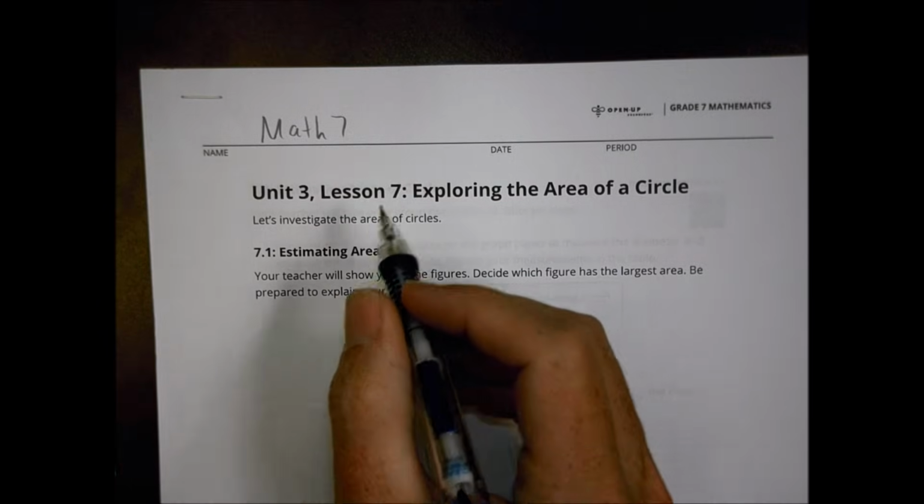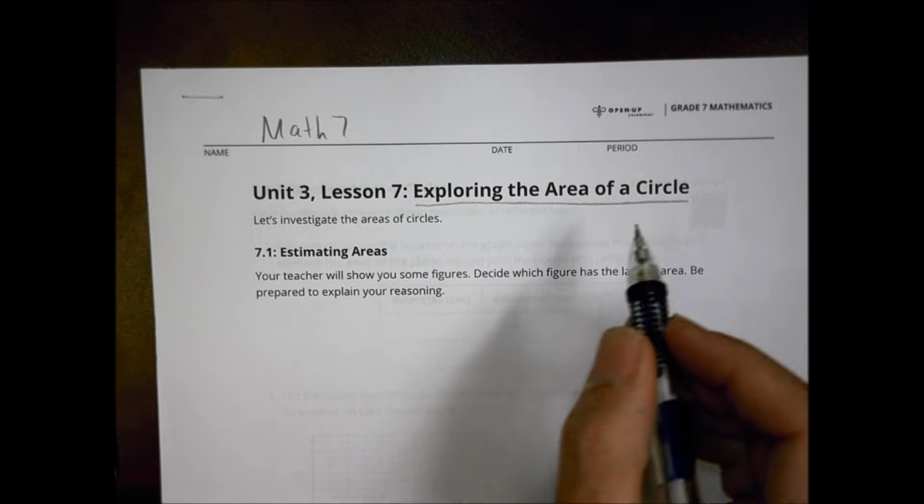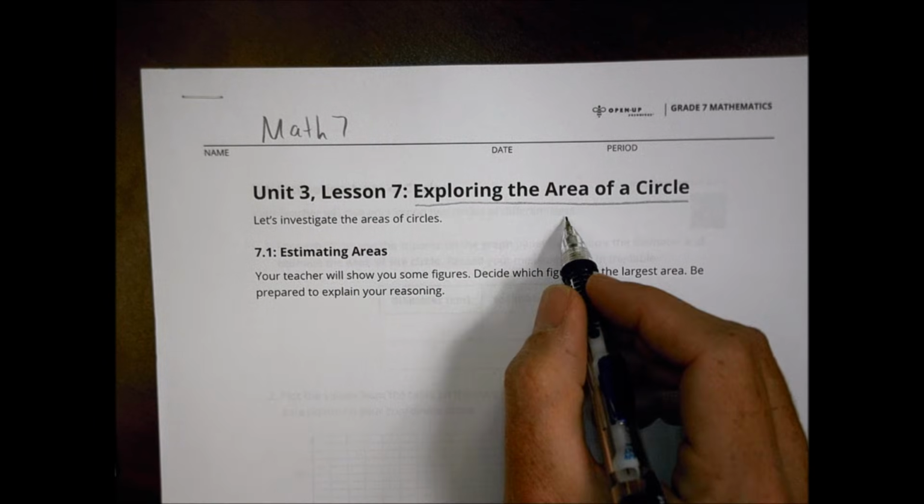Hi there, this is Math 7, Unit 3, Lesson 7, talking today about exploring the area of a circle. So we're going to investigate the areas of circles today.